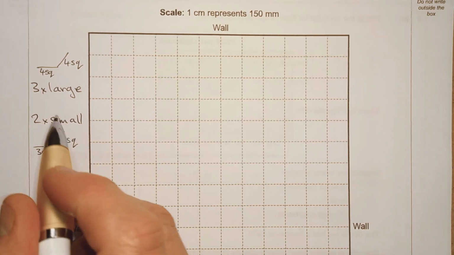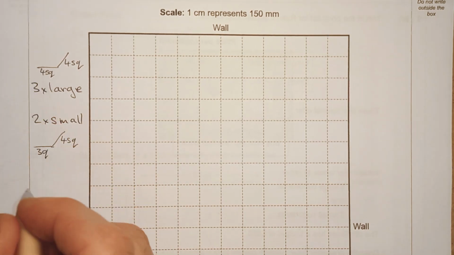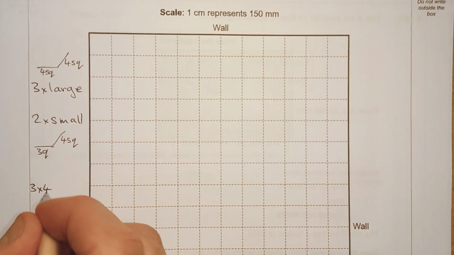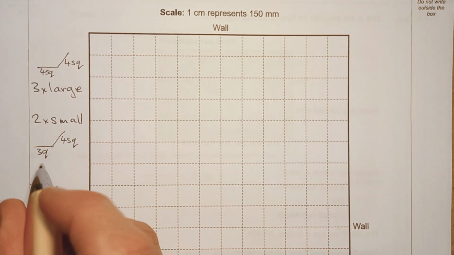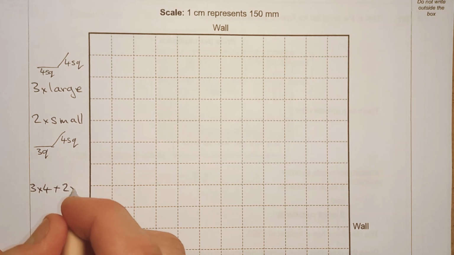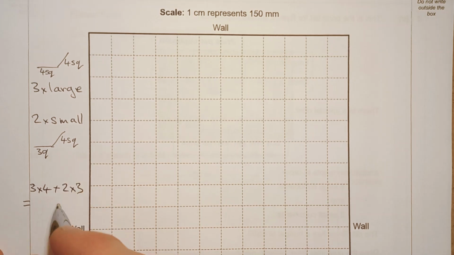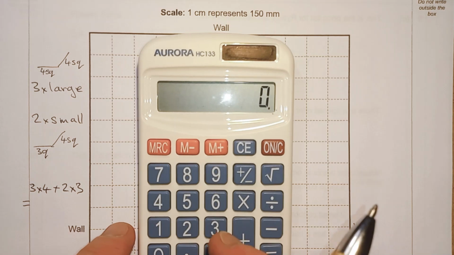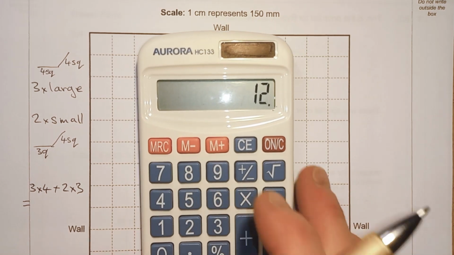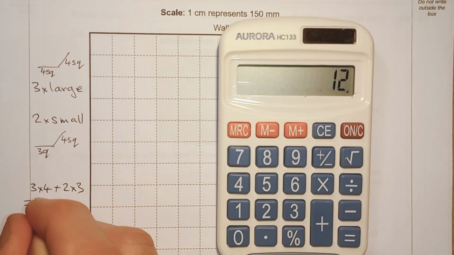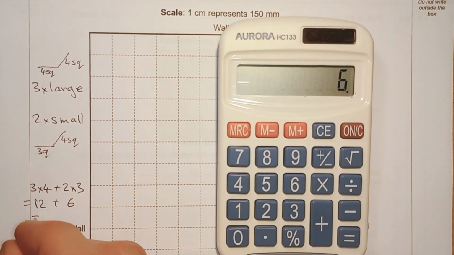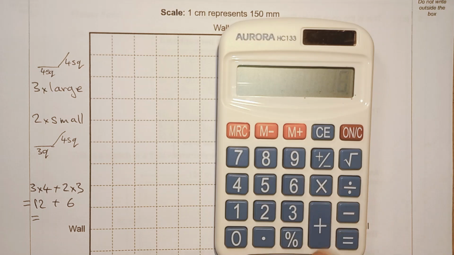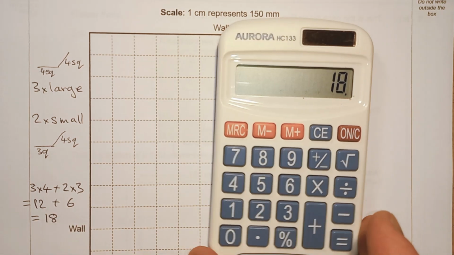Well, if we've got 3 large and 2 small, it's going to be 3 times 4, because we need 3 of those, and then we need 2 of these ones, so it's going to be 2 times 3. Well, 3 times 4 is 12, and 2 times 3 is 6. So if we add those together, we get 18. So we need 18 squares along one wall.